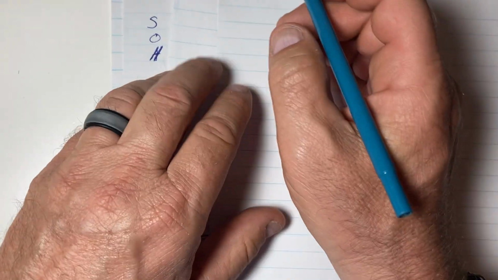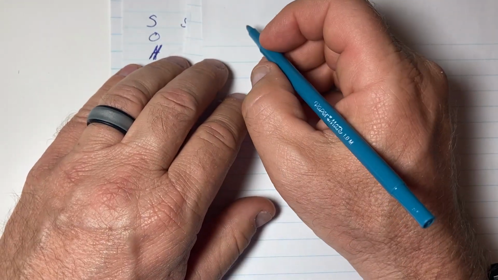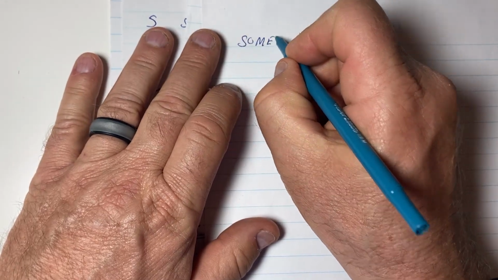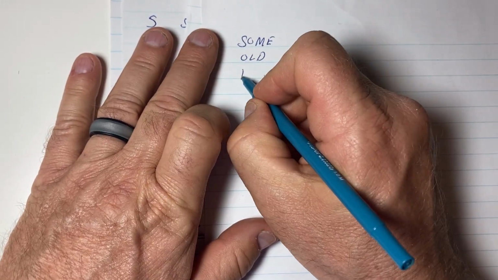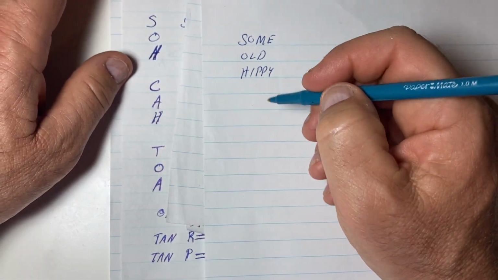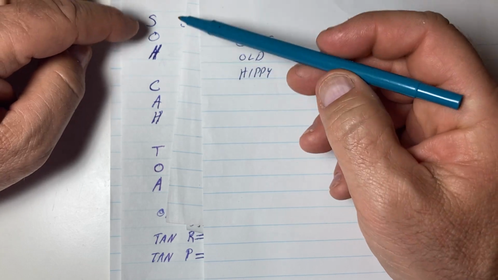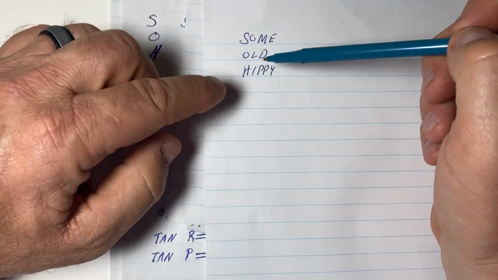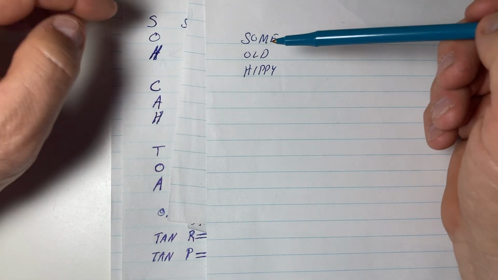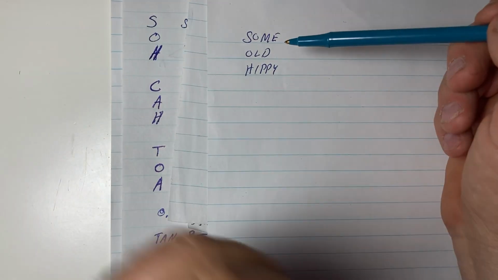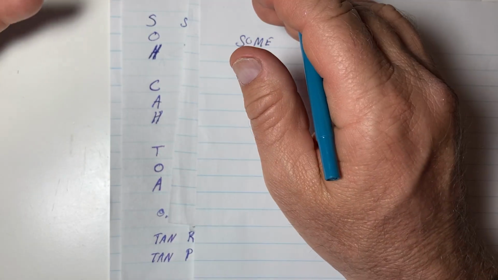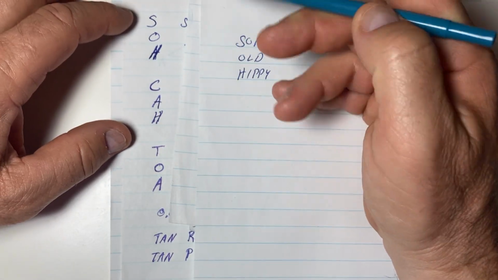If you type into your phone or computer "some old hippie," that is the acronym, and you can get a whole bunch of different phrases to help memorize SOHCAHTOA. It's going to come back with a whole bunch of more stuff. I've seen a bunch of different uses of this acronym, SOHCAHTOA.